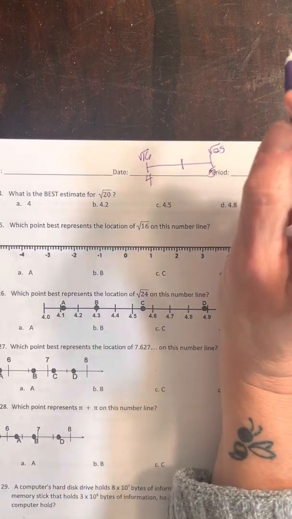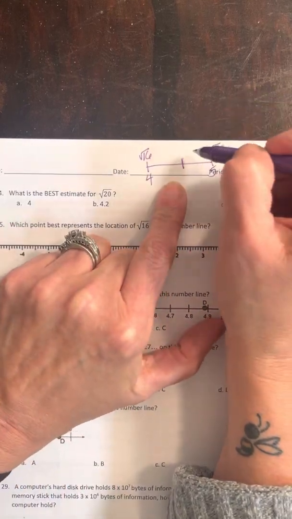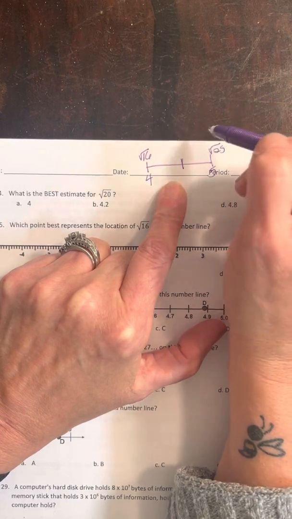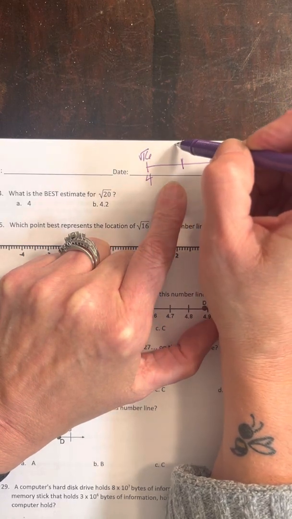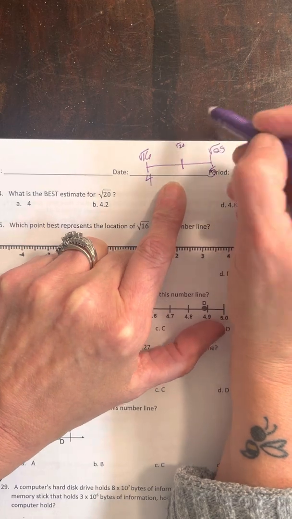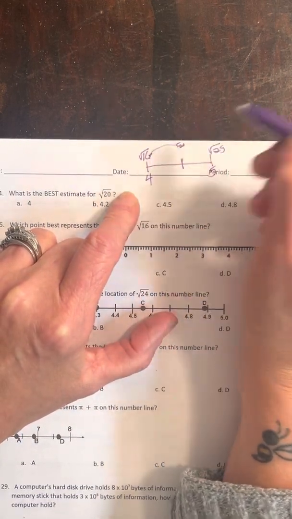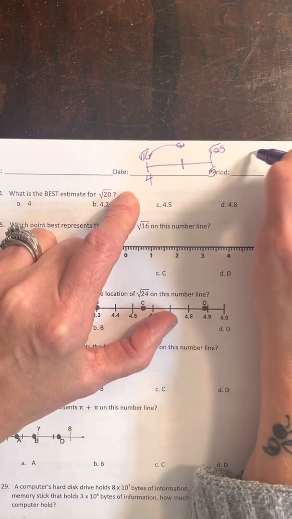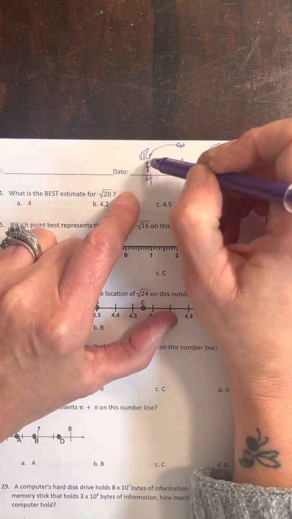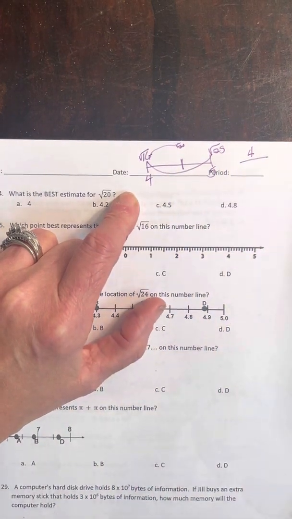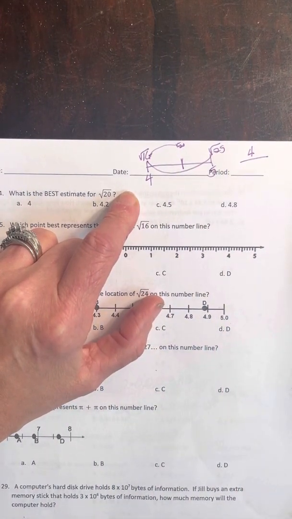You do need to know what the halfway point is. So if we do it the way we've been doing it in class, we're looking for the square root of 20. From 20 to 16 is 4. 16 to 25 is 9. I'm just checking myself.